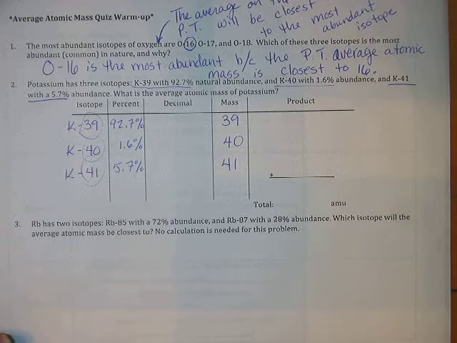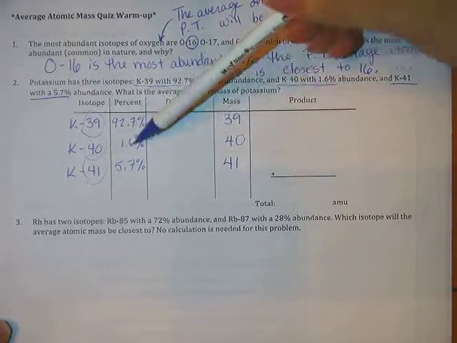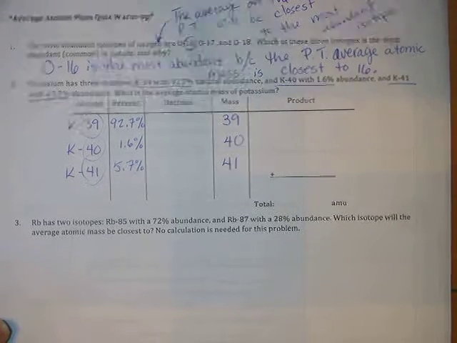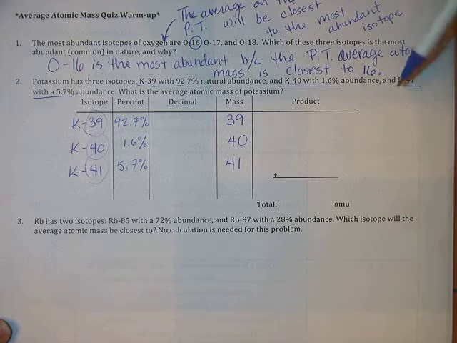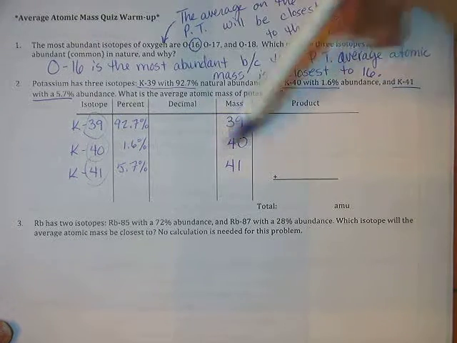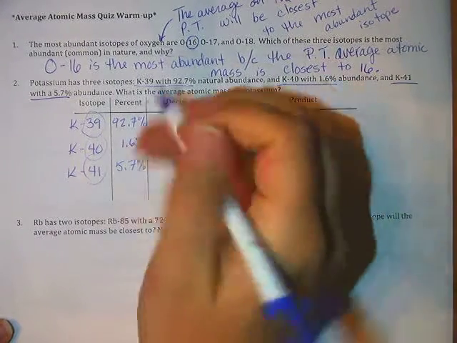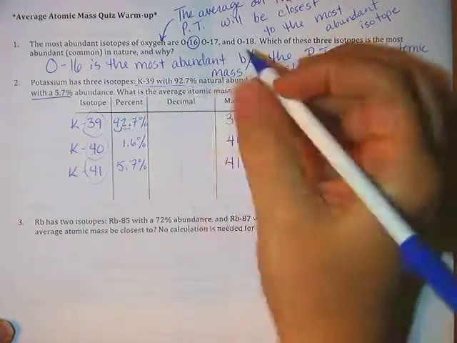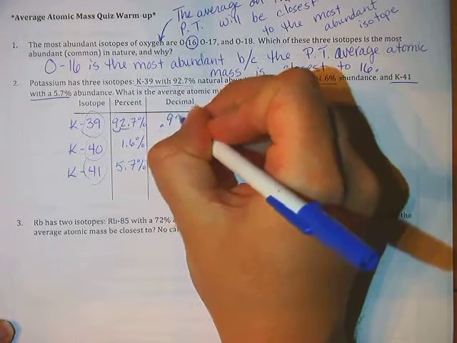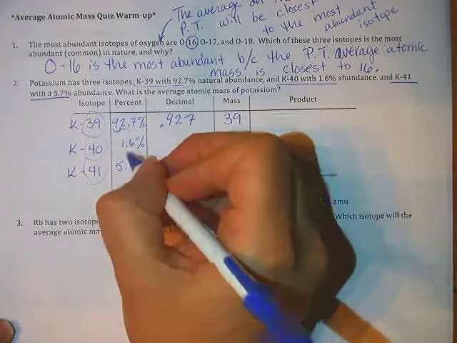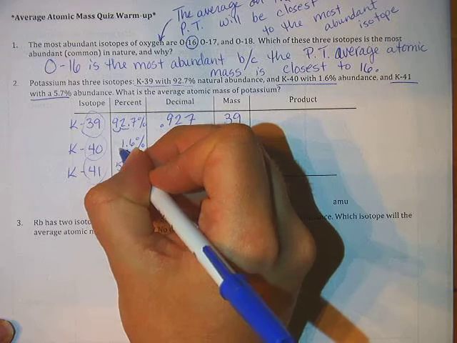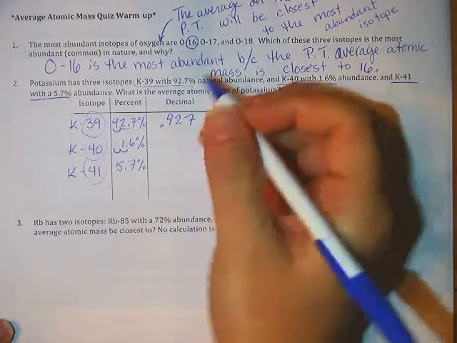When we calculate average atomic mass, we have 4 steps. The first step is to make sure you have a chart filled out. So we have now taken all the information they gave us and put it in the chart. Our next step is to take those percents, divide by 100, and turn them into decimals. So 92.7% becomes 0.927. 1.6%, remember, you still have to move the decimal twice.